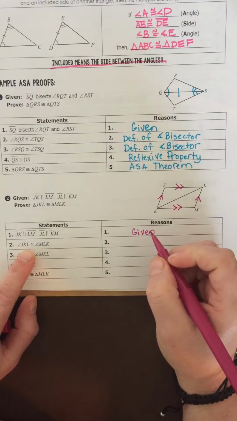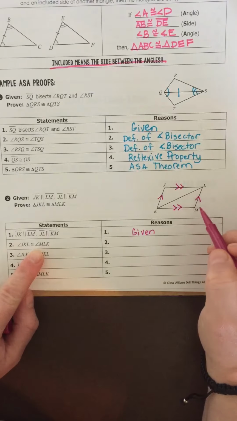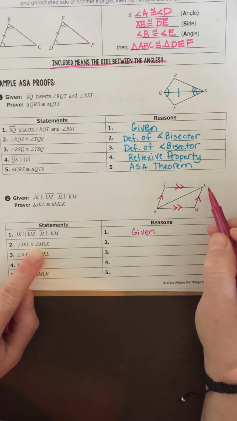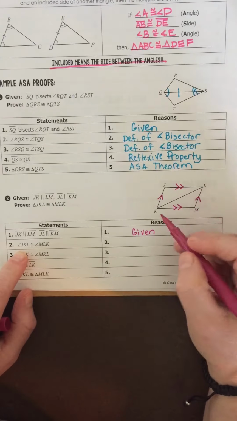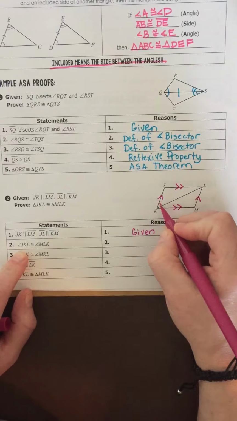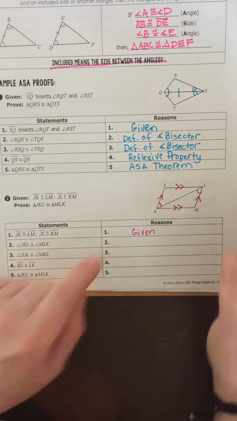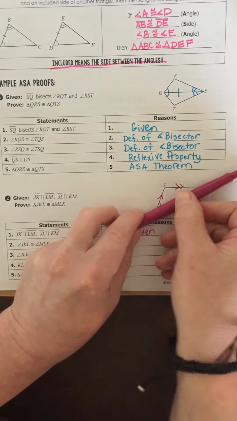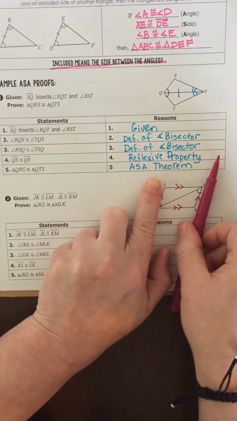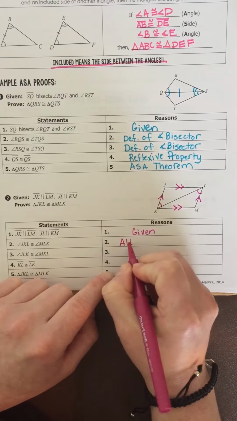So they say angle JKL is congruent to angle MLK. And if I look at these two parallel lines right here, this would be my transversal, these are my parallel lines, and these are alternate interior angles.